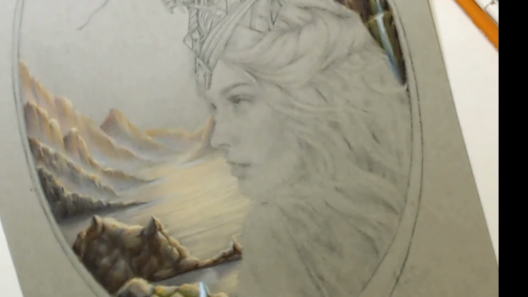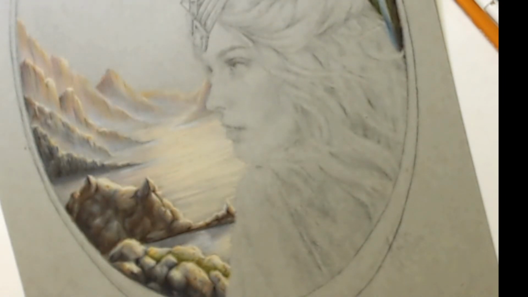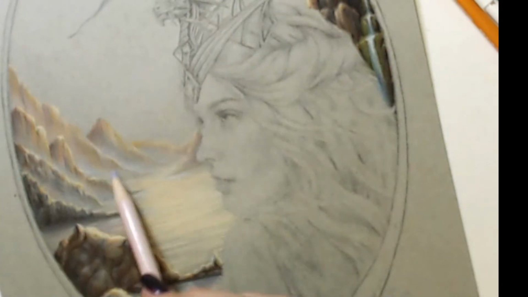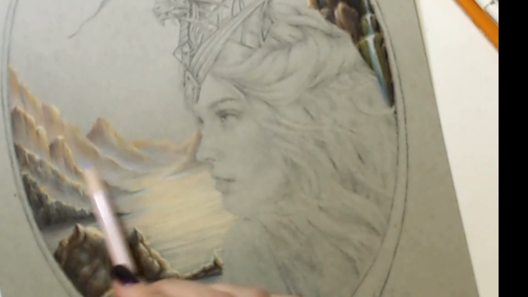Just lighten this section. Just a little bit. Greyed Lavender. And lighten this section here.